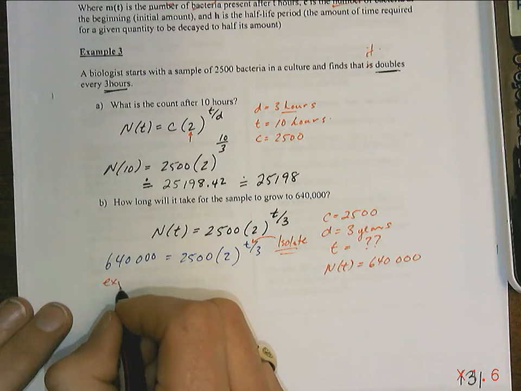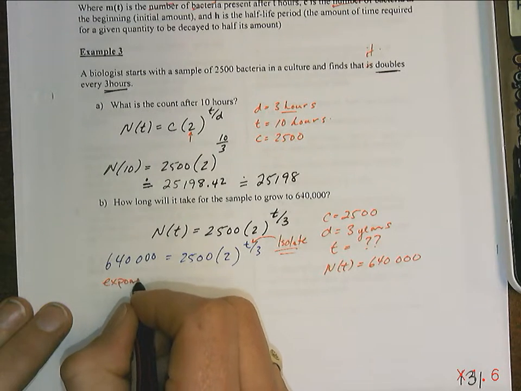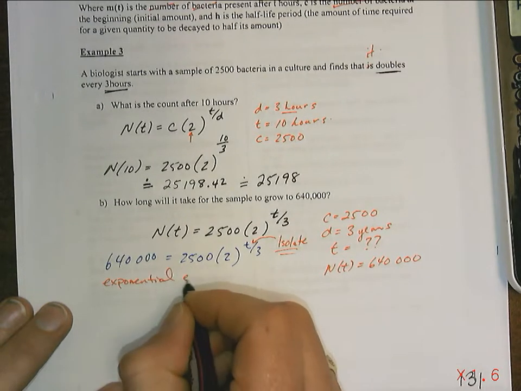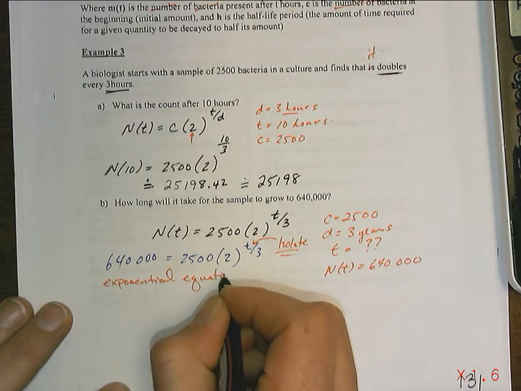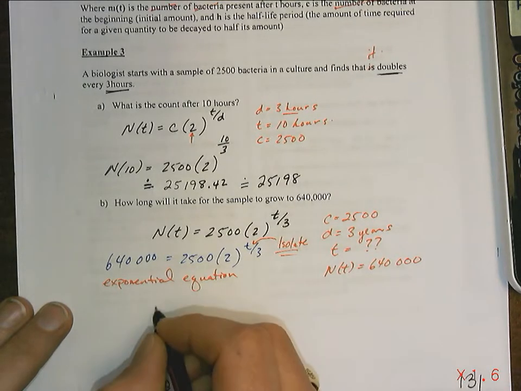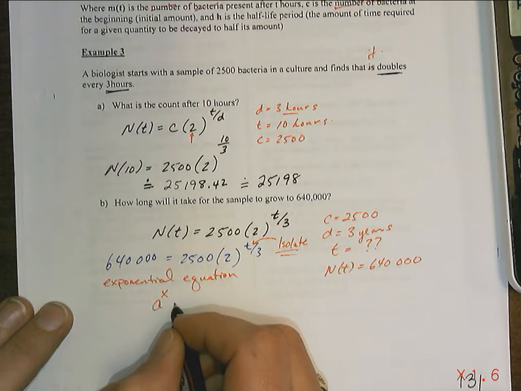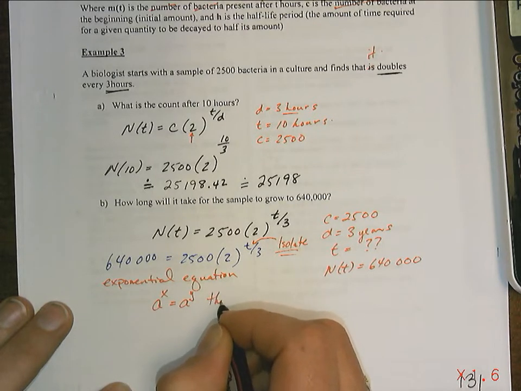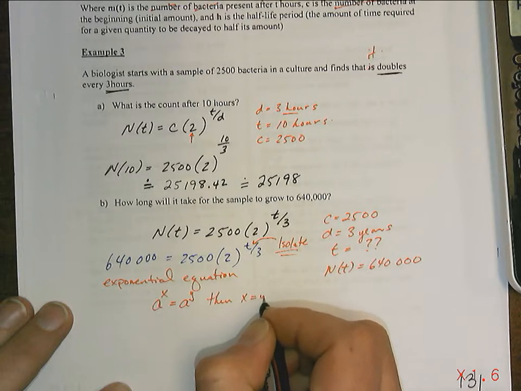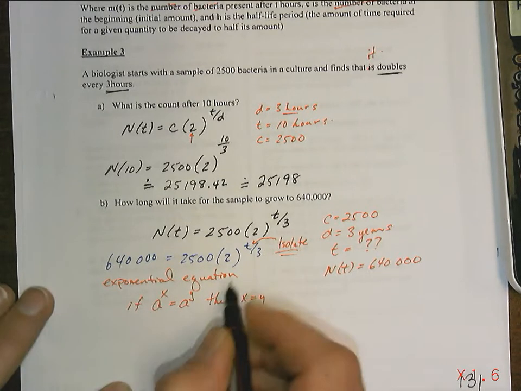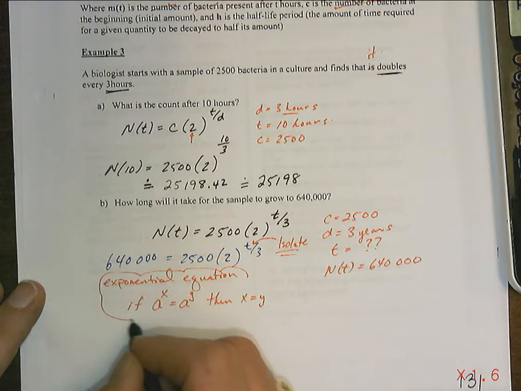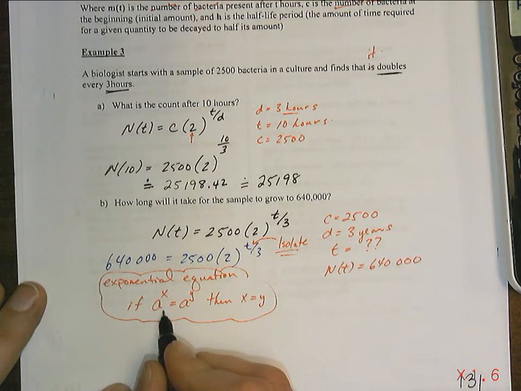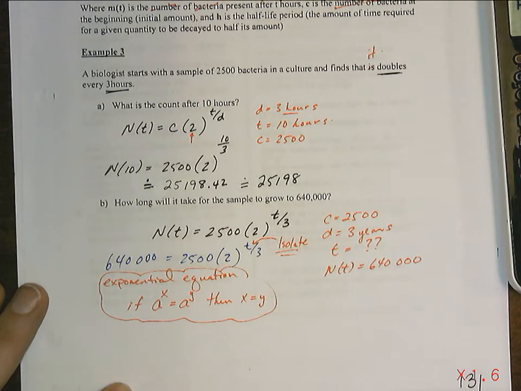This is an exponential equation. And the way we solve exponential equations is by knowing that if a to the x equals a to the y, then x equals y. We've got to get it down to have the same base, and then we can equate the exponents.